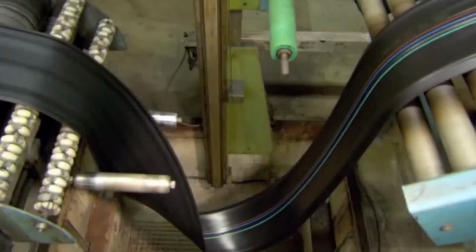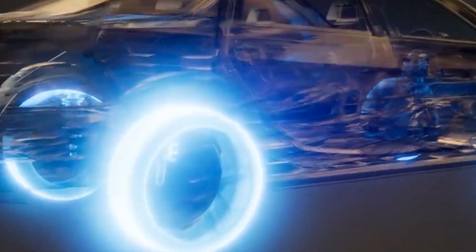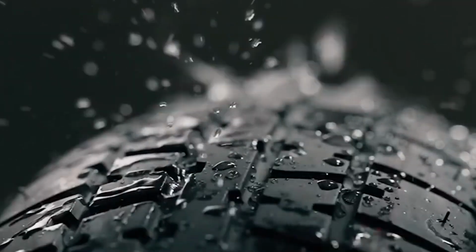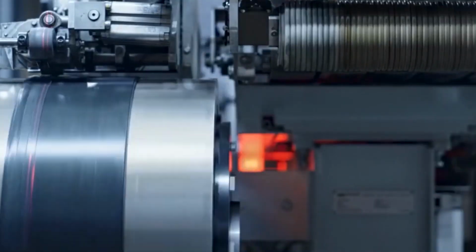Building the green tire requires careful attention to detail and proper alignment to create a tire structure that will be durable and capable of withstanding the rigors of the road. After this assembly process, the green tire is ready for the crucial vulcanization stage, where heat and pressure will shape and cure the rubber compound, giving the tire its final form and structural integrity.